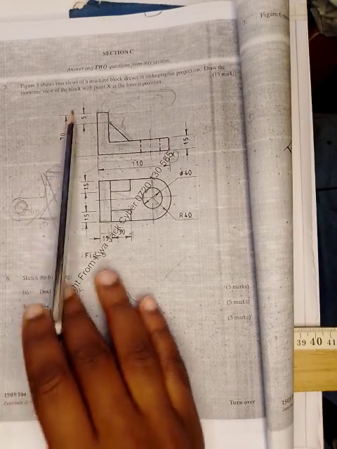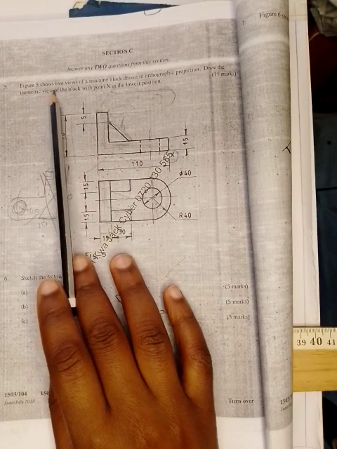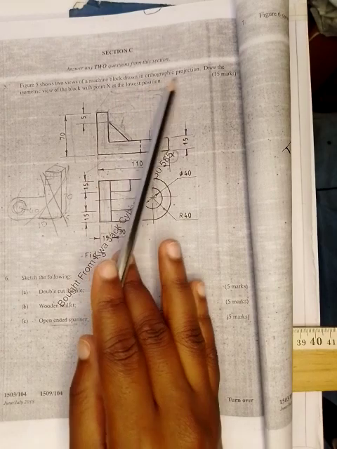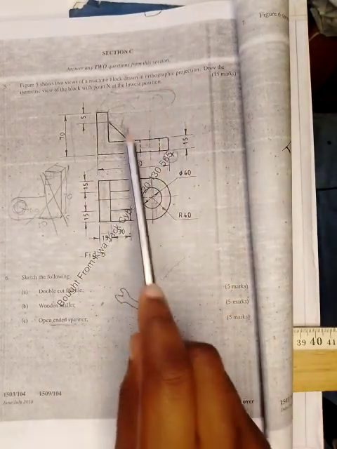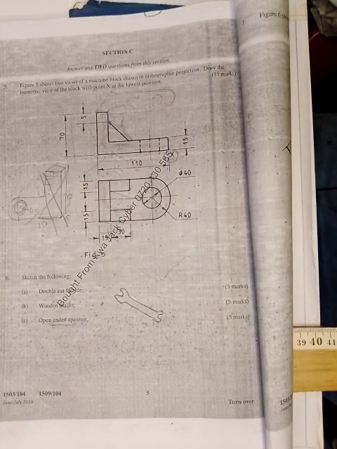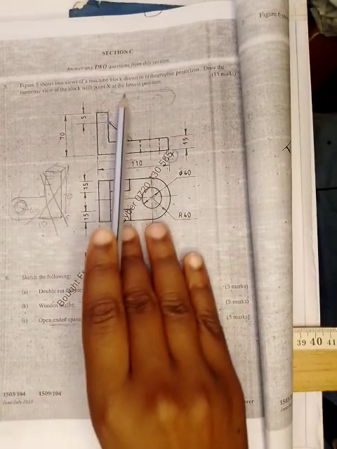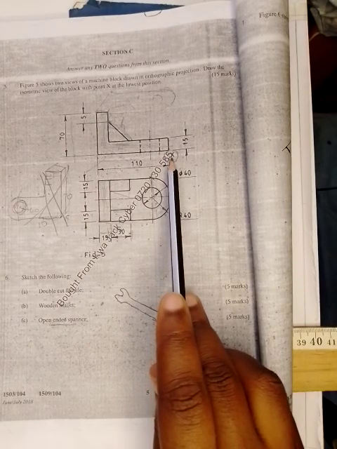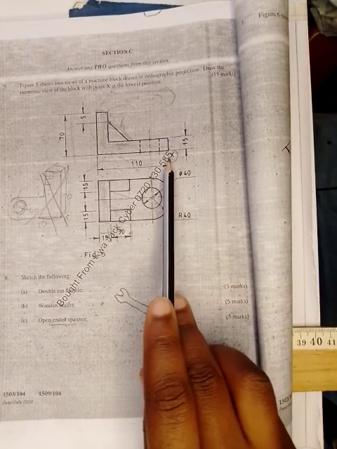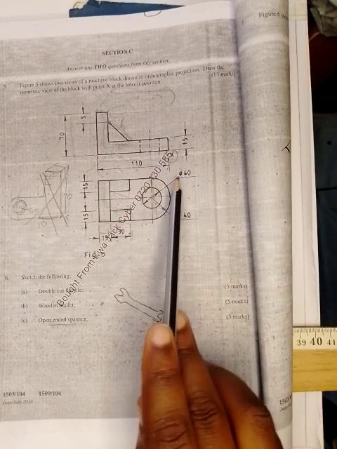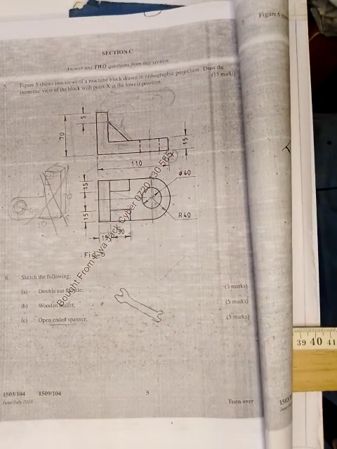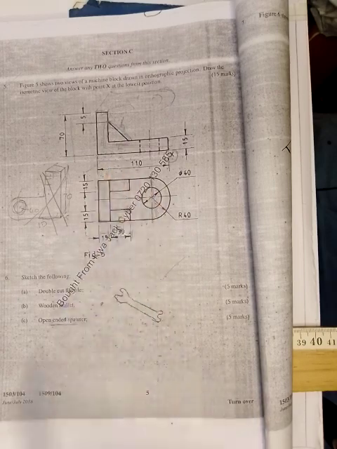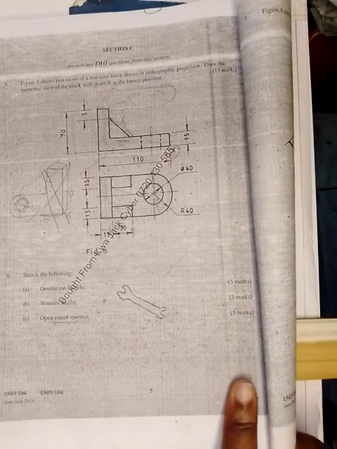I've been given a diagram here showing two views of a machine block drawn in orthographic projection. Draw the isometric view of the block with the X at the lowest position. My X is here, so this is where I will start doing my drawing. Yeah, here. Let it be my lowest position.